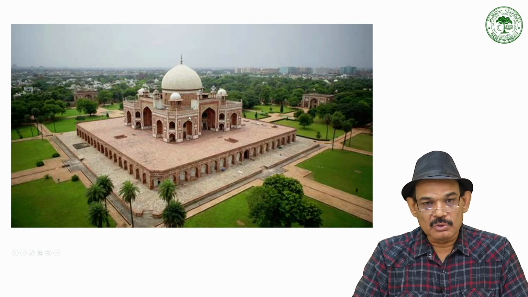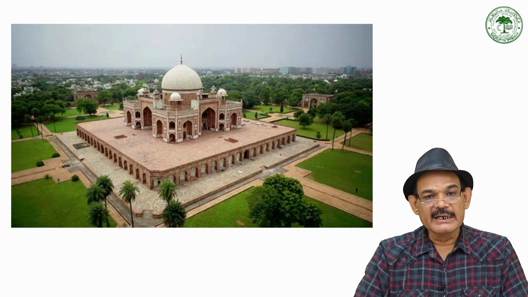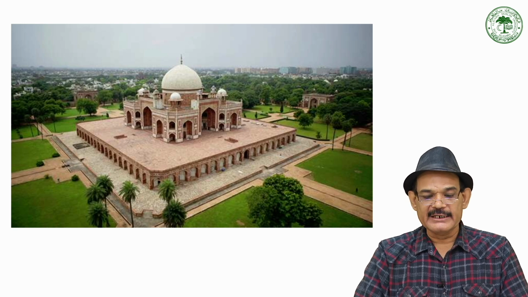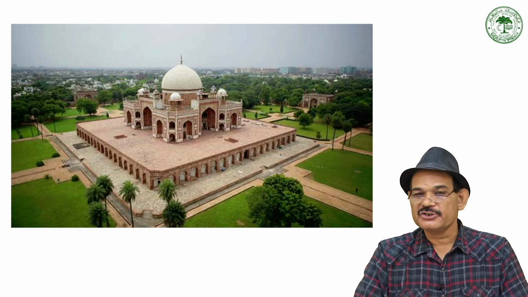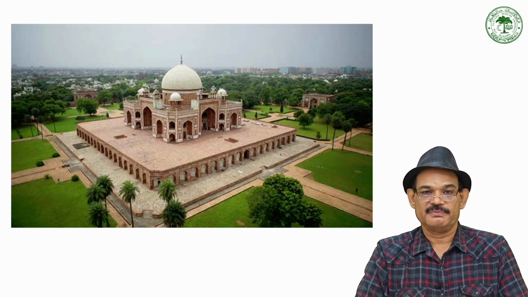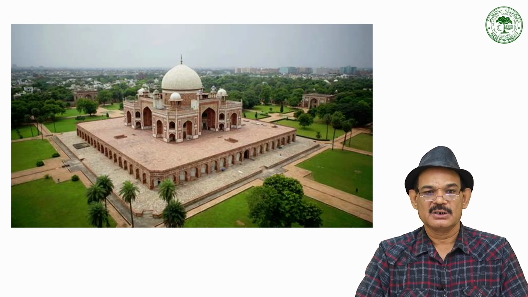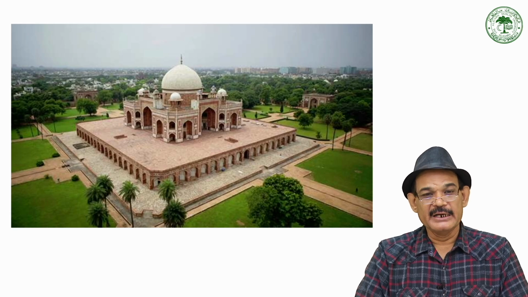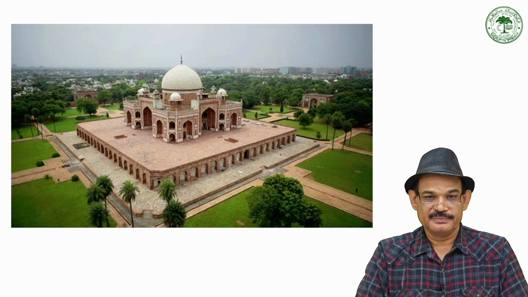Though we can talk about the bad proportion, one thing is quite clear: this structure is a remarkably harmonious composition and execution, and it is a beginning of the great Mughal architecture.